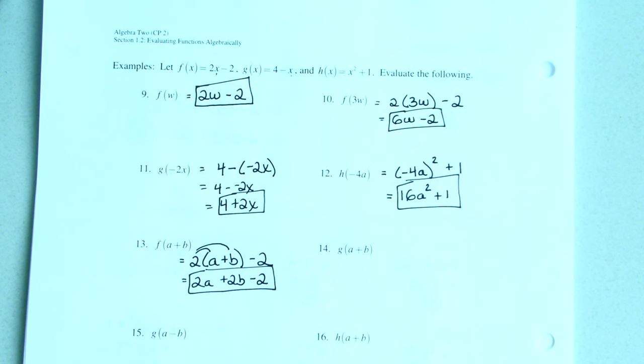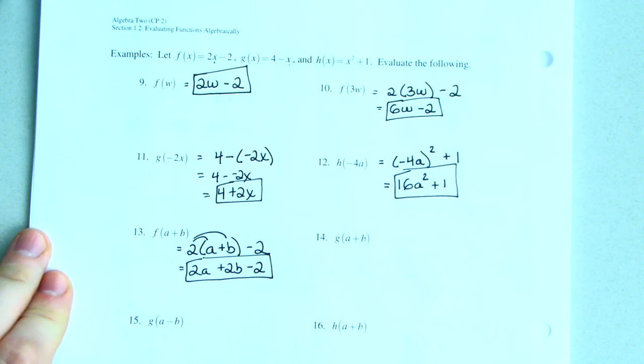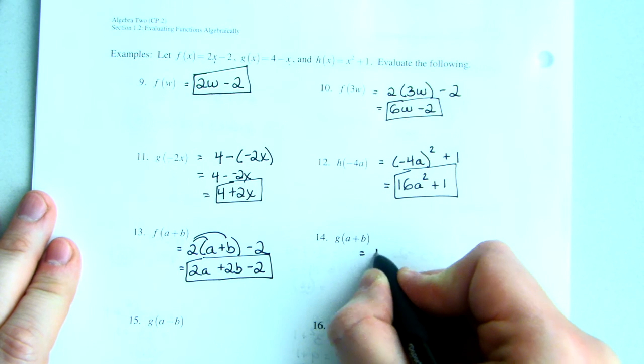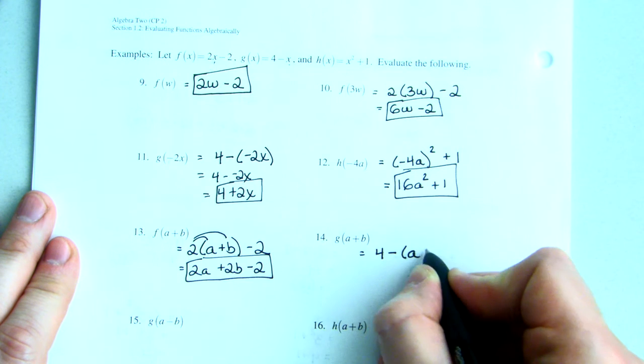Number 14, g of a plus b. I'm going to get 4 minus in parentheses a plus b.